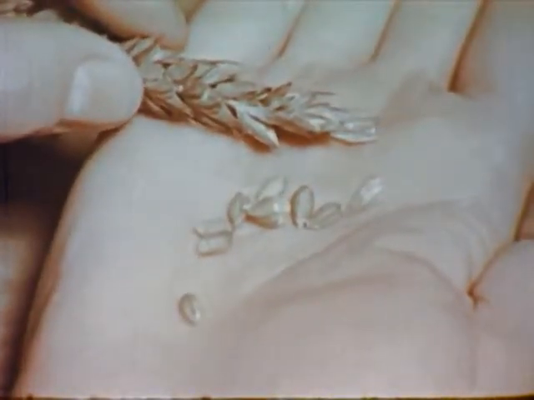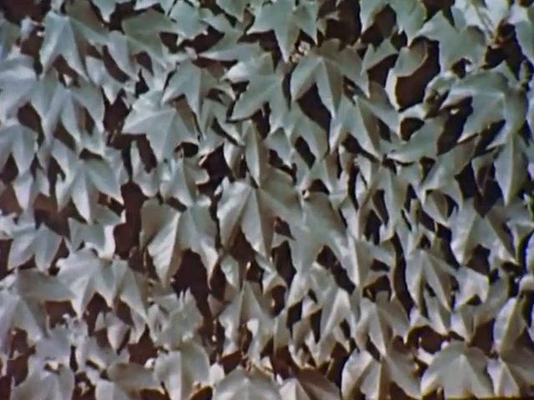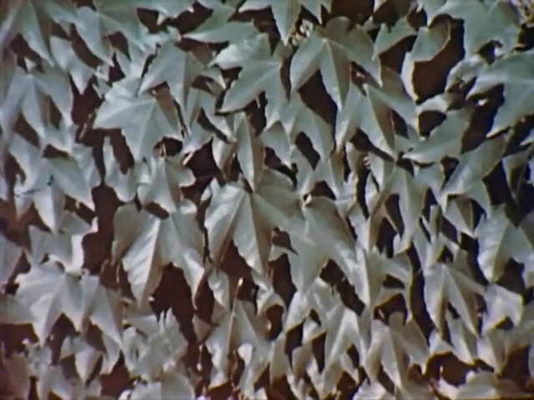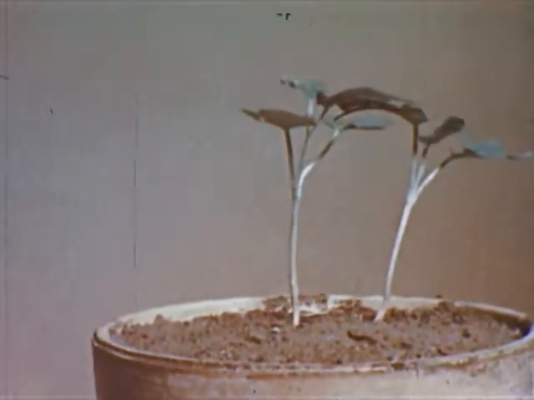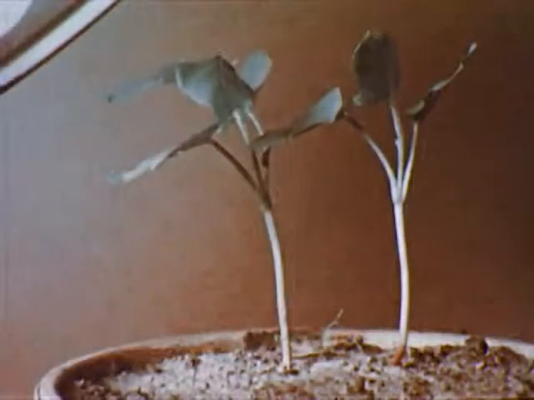Green leaves must have light to make sugar, and they move so that light will reach them. See how each leaf of this Boston ivy vine faces the light. Here are some young plants growing indoors with a light overhead. If we move the light to one side, the plants turn toward it.